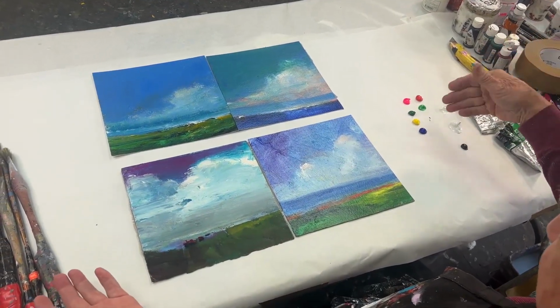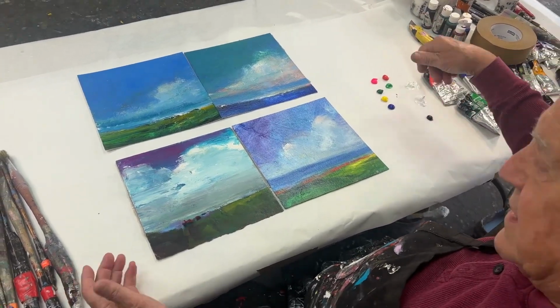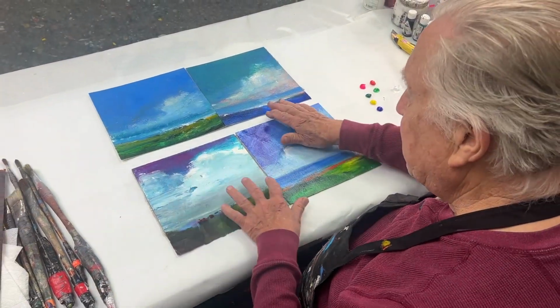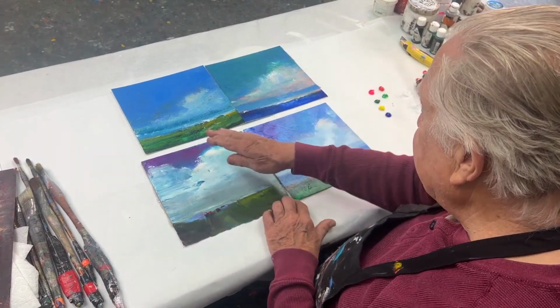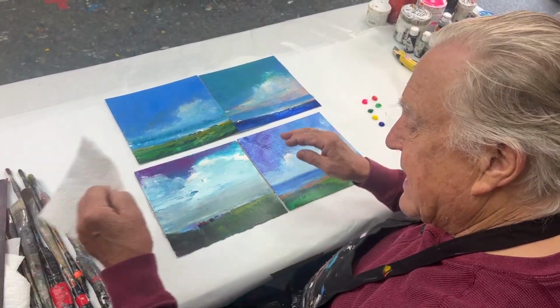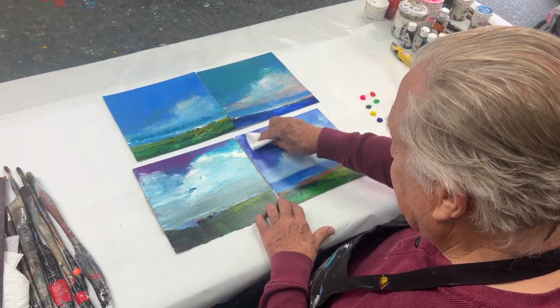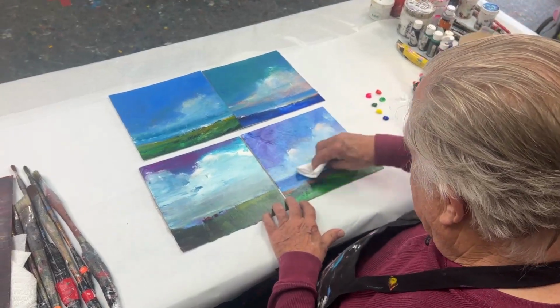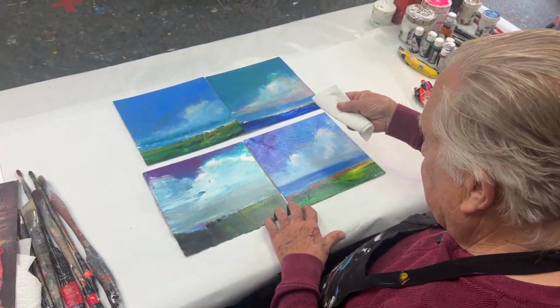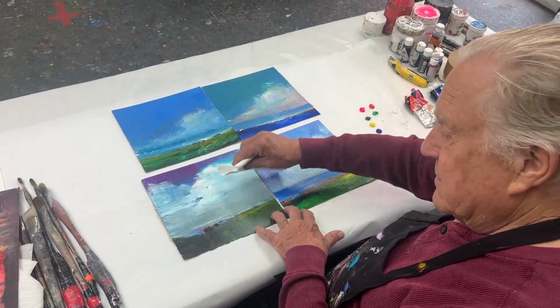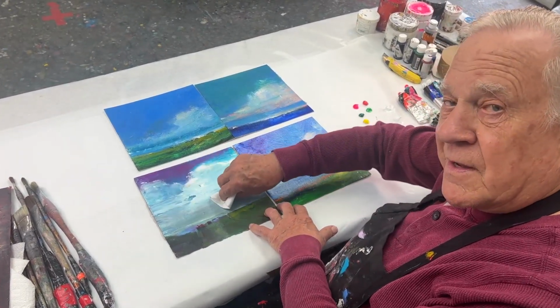They're basically red, yellow, blue, and some white and some black. So here's my really loose landscapes, and I basically paint these with paper towels. You've seen me do those in some of the other workshops and BobBlasts, and then I just paint with paper towels. That's how I get my clouds, by the way.